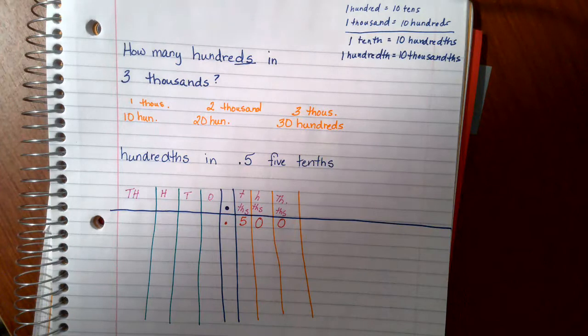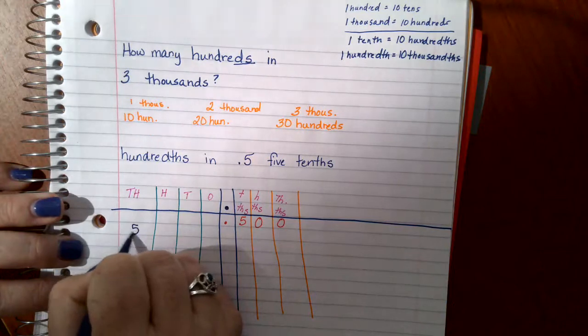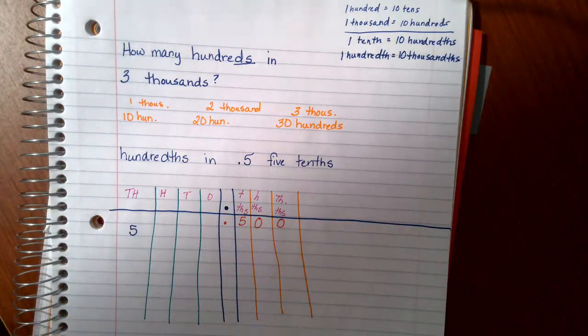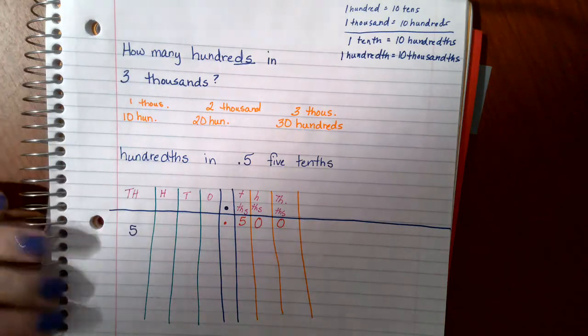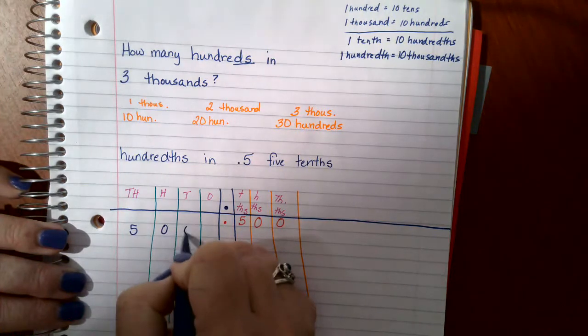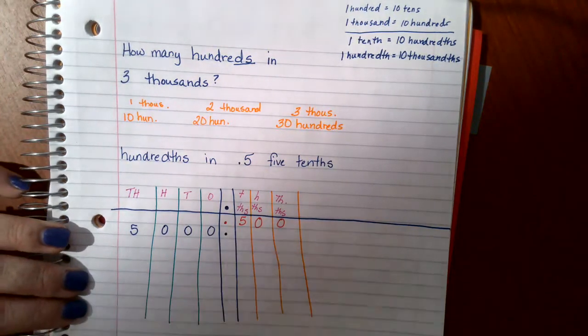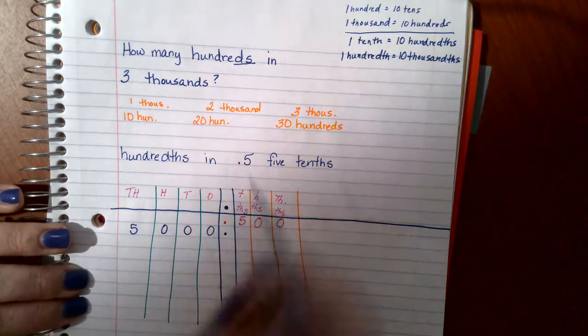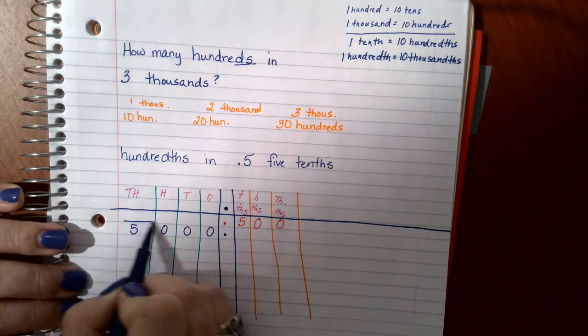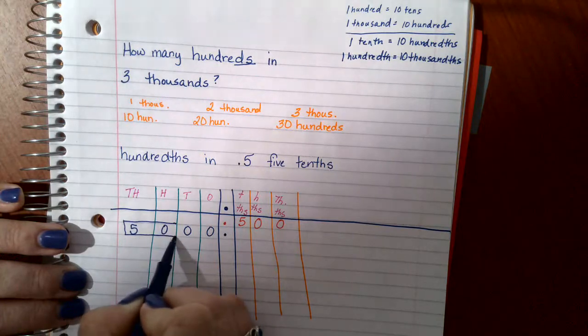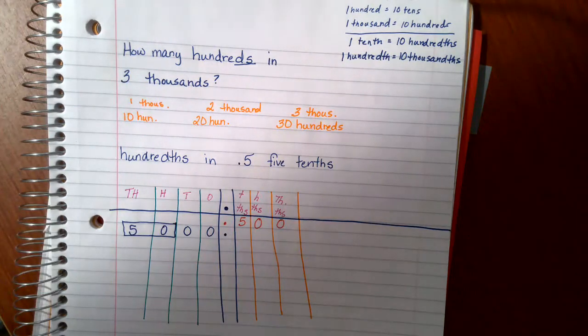Okay? So when we're changing a larger place value to a smaller place value, we can look at it this way. Let's say we had 5 thousands and we wanted to know how many hundreds were in 5 thousands. If you have a place value chart, all you have to do is put zeros in there. Look here. There are 50 hundreds in 5 thousands.